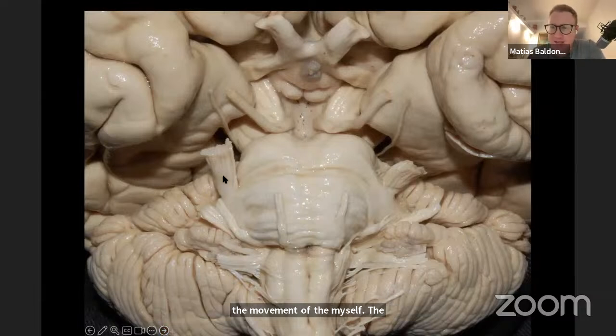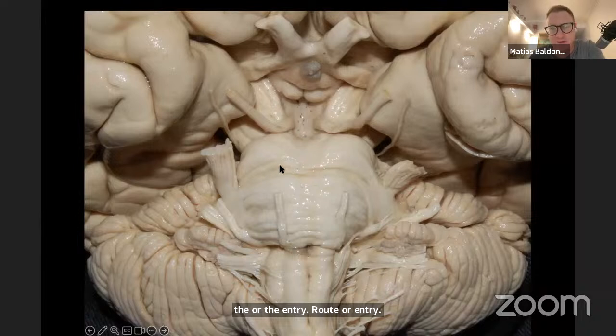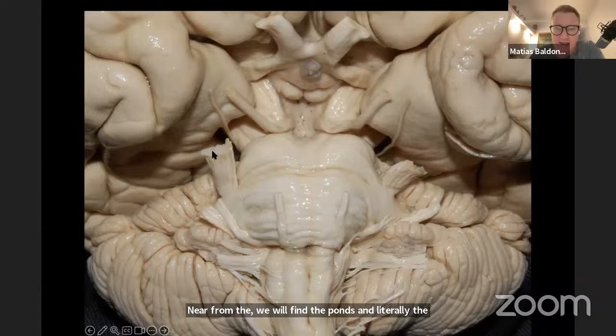The trigeminal nerve is an important nerve. The origin of this nerve is located in the anterolateral surface of the pons. And it's a very important landmark, because from medial to the entry zone of the roots of the trigeminal nerve, we will find the pons, and laterally the middle cerebellar peduncle. That's why it's a very important landmark. But it's an important nerve.